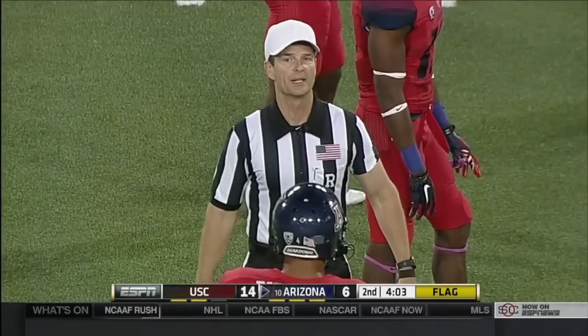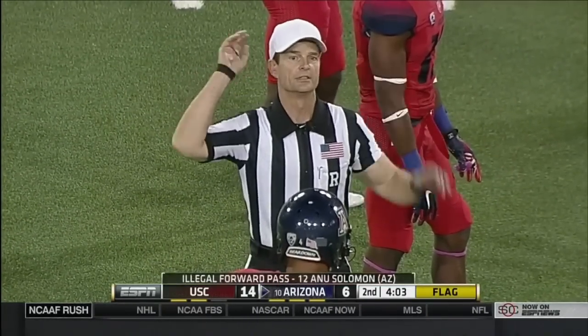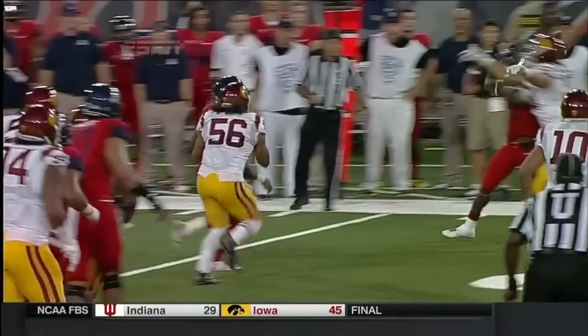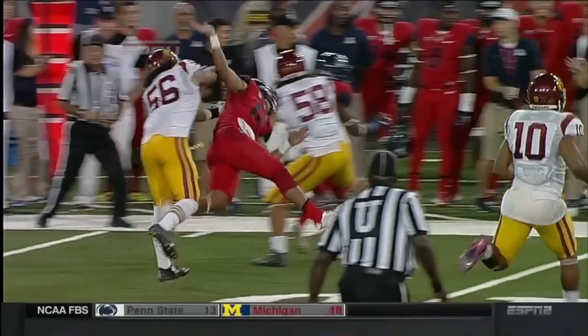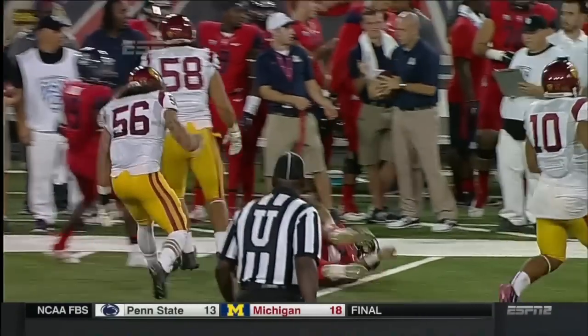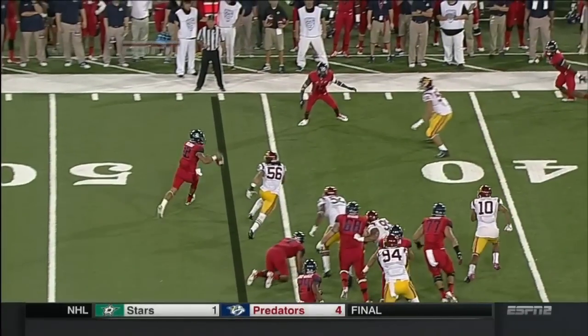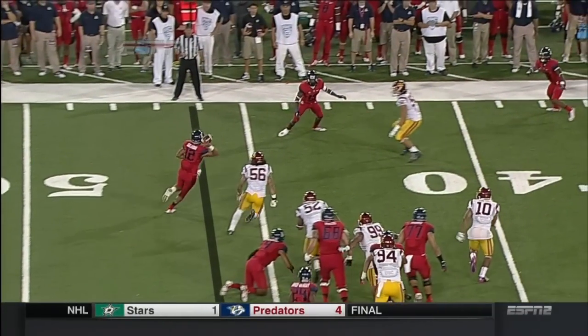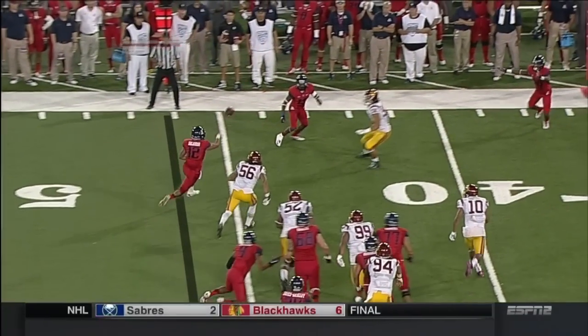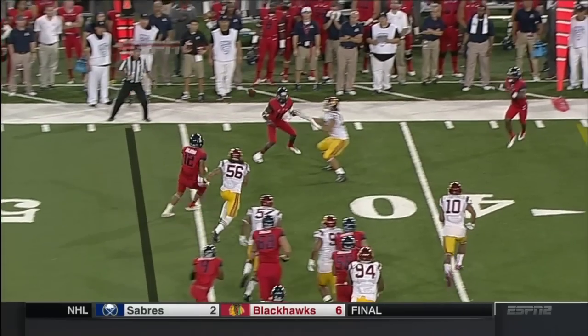It is determined that he is not beyond the neutral zone when he passes the ball. The rule is that in order for it to be illegal, his entire body plus the ball must be beyond the neutral zone when the ball is released. And you can see that he is not entirely beyond the zone when the ball is released.